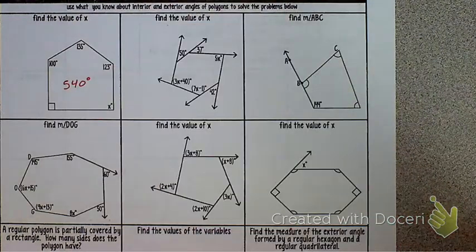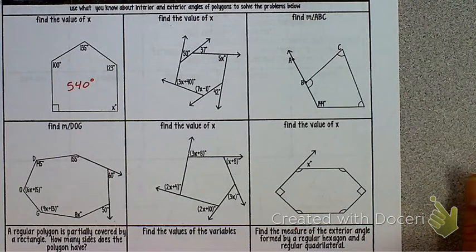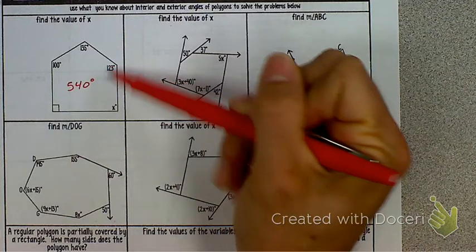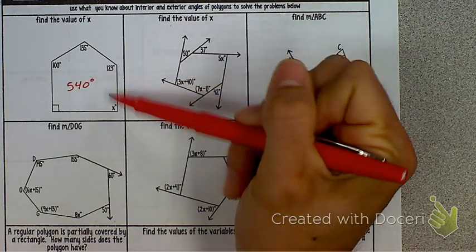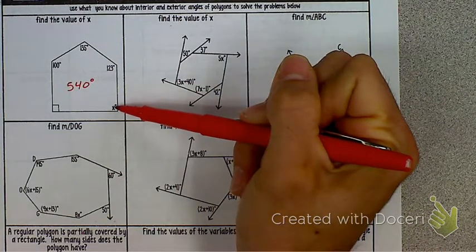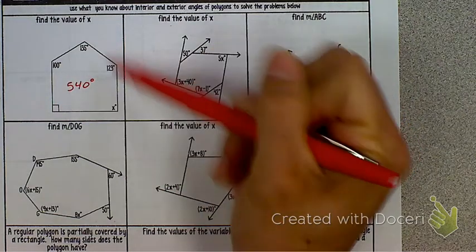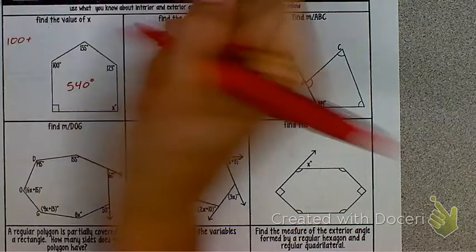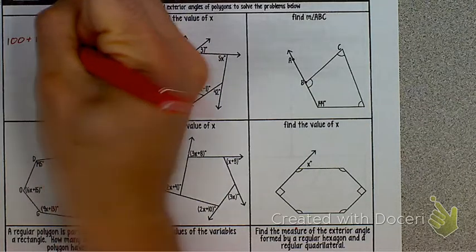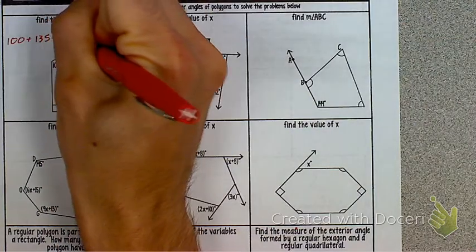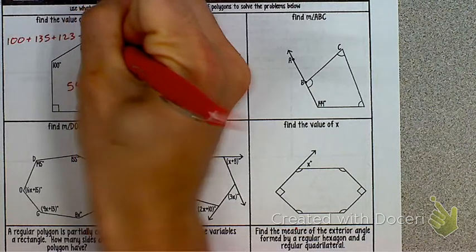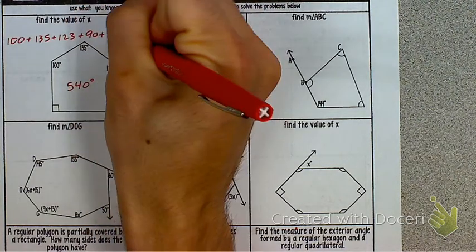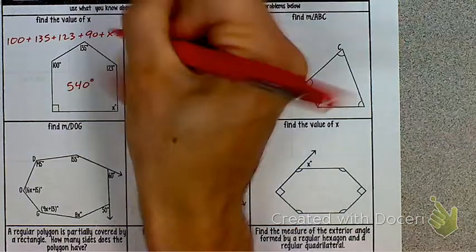So here's the reason I did that. We are given all our values on the inside, correct? Where x is on the inside. We're trying to find x. We know all of these should add up to this. So we do 100 plus 135 plus 123 plus 90 plus x equals how much? 540.